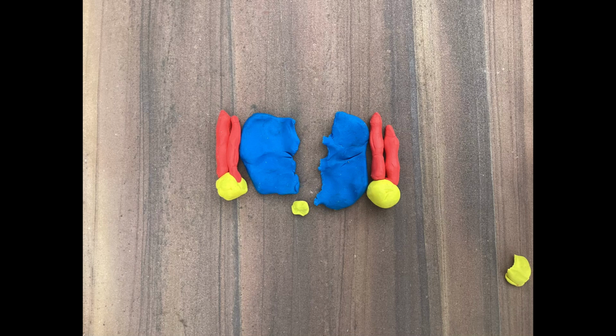Both of these are integral proteins and transport proteins. Integral proteins are proteins that go through the phospholipid bilayer. Transport proteins are proteins that transport things across the bilayer.